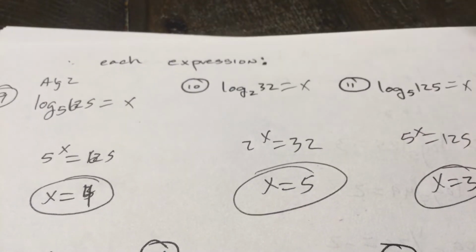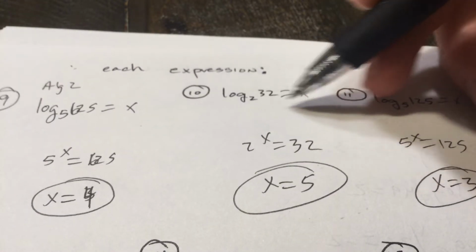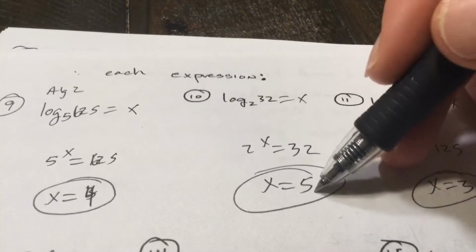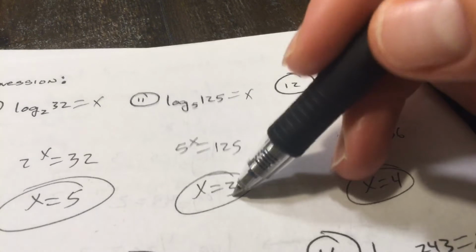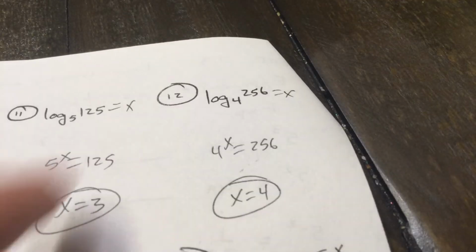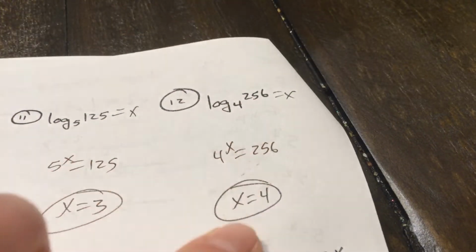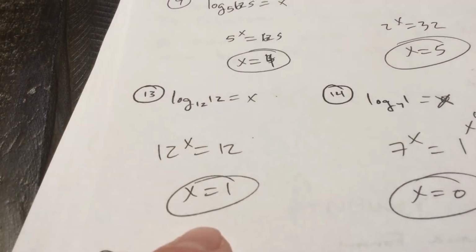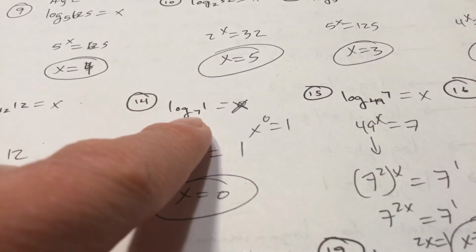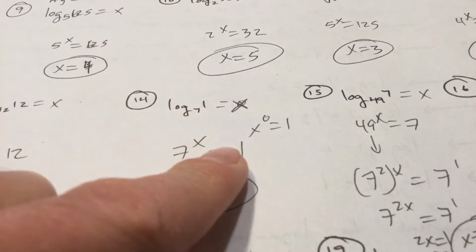Equals x for all of these. You're looking for that exponent. 2 to the x equals 32. X would be 5. 5 to the x is 125. X is 3. 4 to the x is 256. X is 4. 12 to the x equals 12. X is 1. 7 to the x is 1. X is 0.